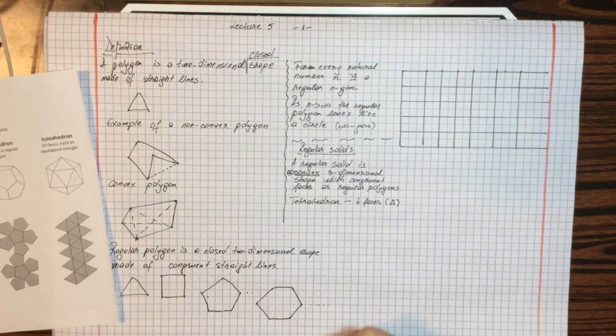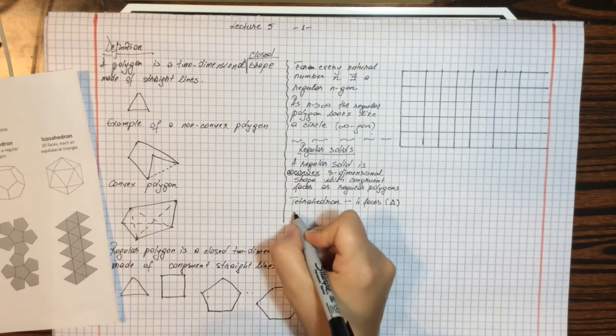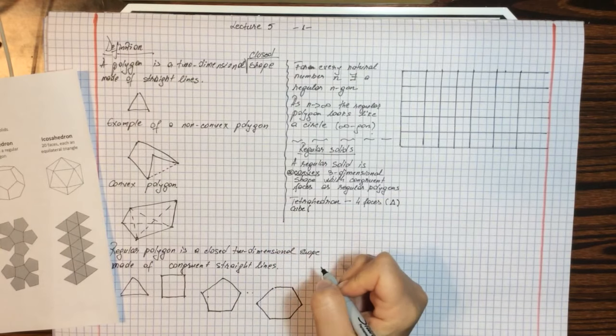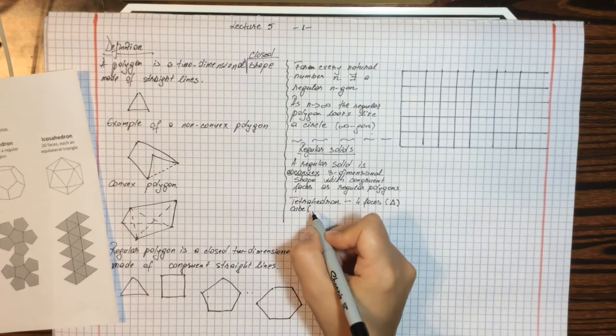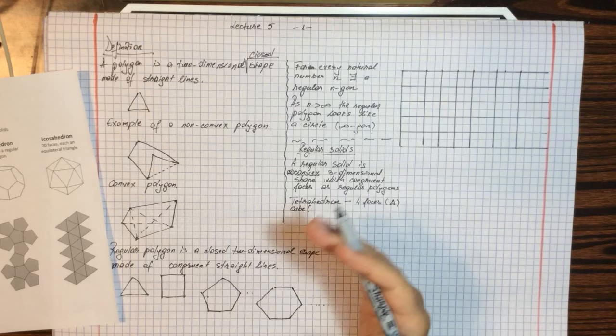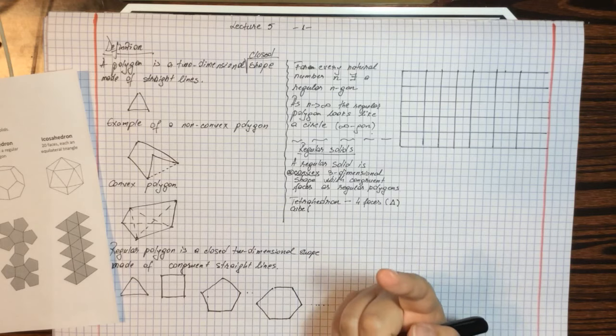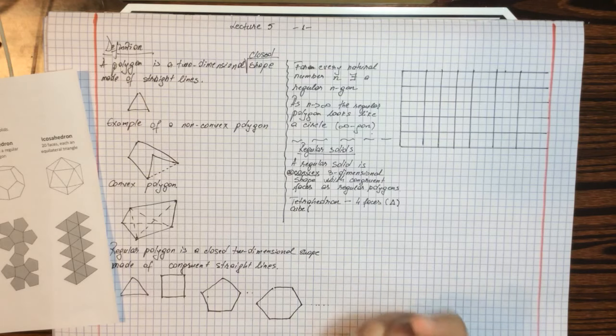The next one would be the cube. Cube sometimes is known as hexahedron because it has 6 faces. These polyhedra are named by the number of faces.